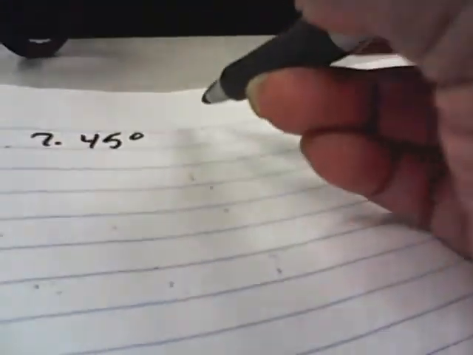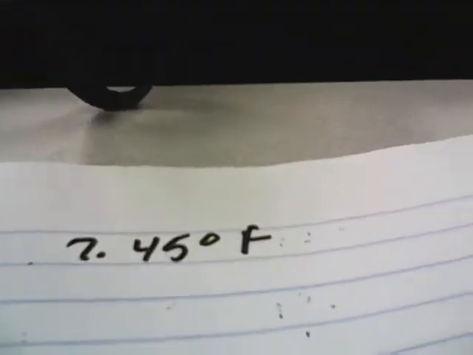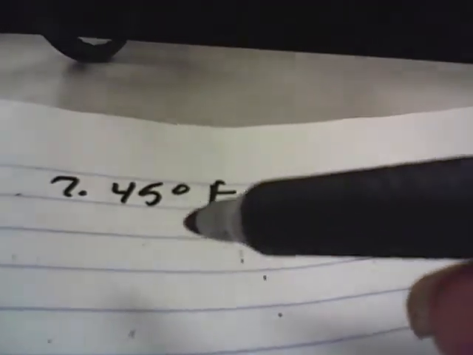All right. And so I'm doing this so that you can go ahead and know how to work them, and then you can work the others on your own. But you have an example of how it should be done. All right. So looking at number 7, we're given 45 degrees Fahrenheit. And we want to convert 45 degrees Fahrenheit to Celsius.